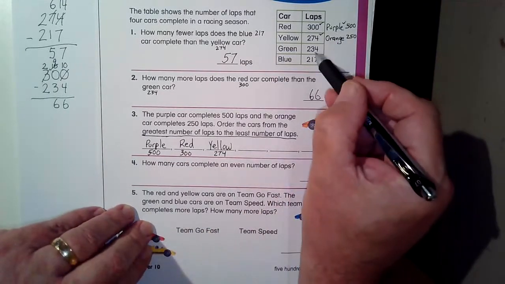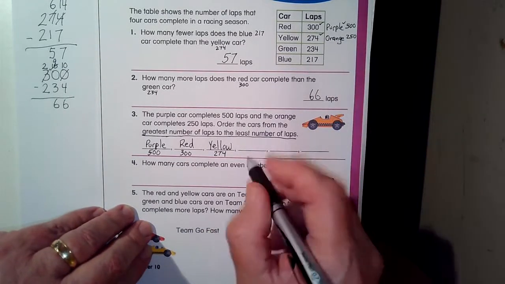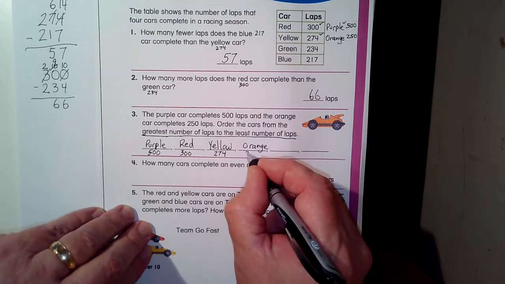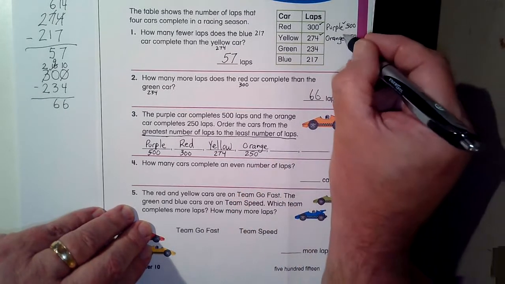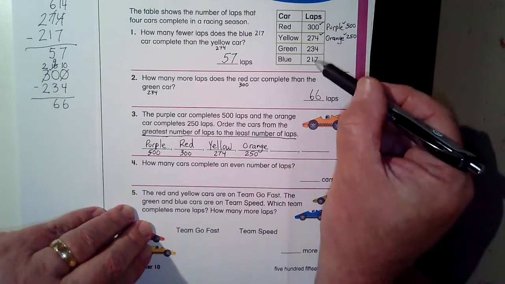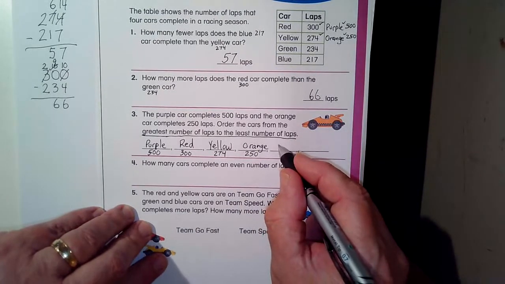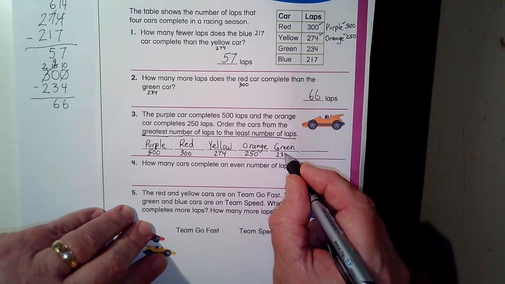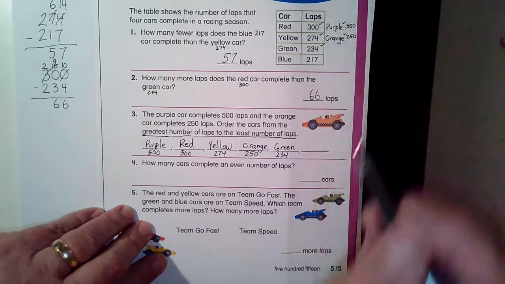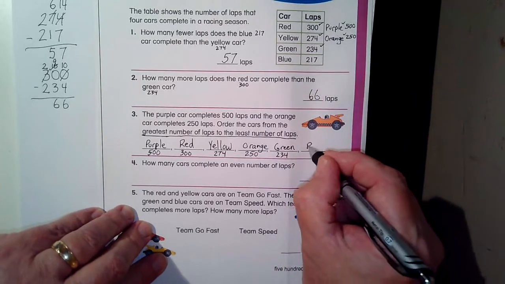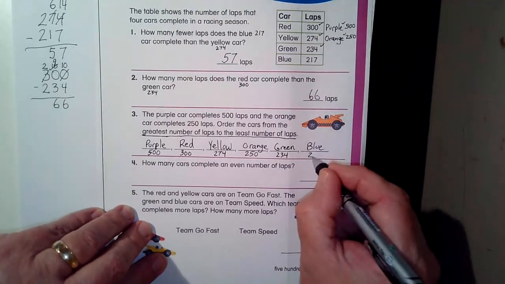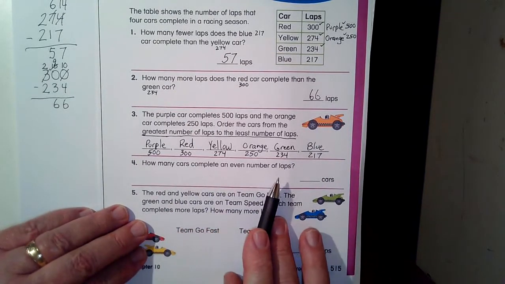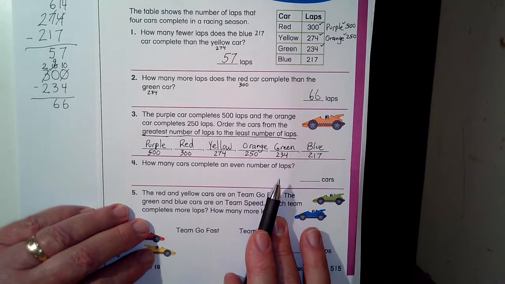And let's see, now I have a 3, a 1, and a 5. The next is orange at 250. The next, I have a 3 and a 1, is green. And that one has 234. Used that. And the last one is blue at 217.